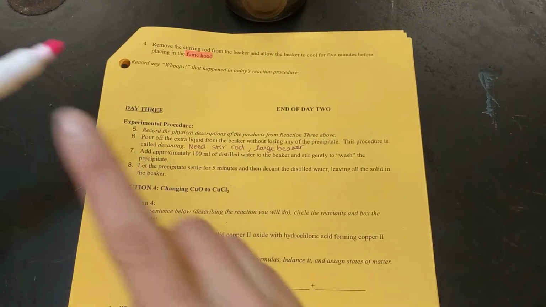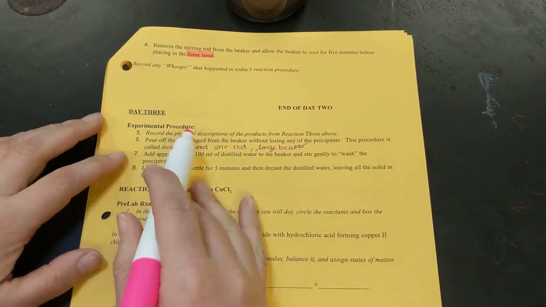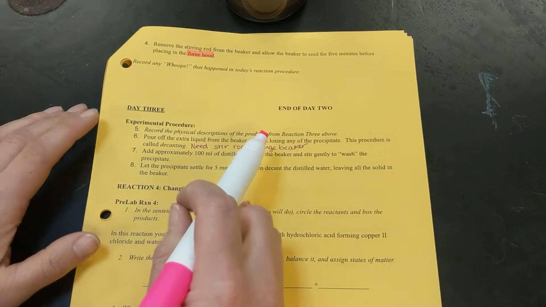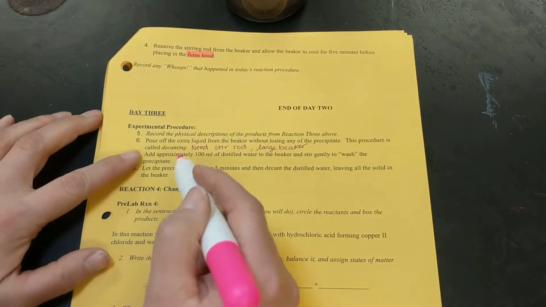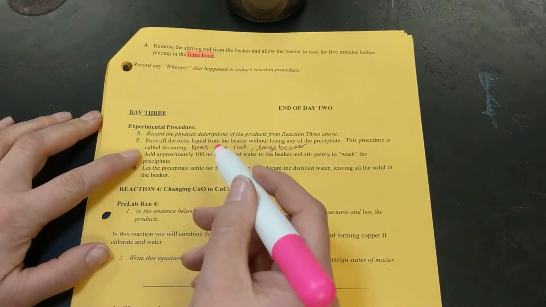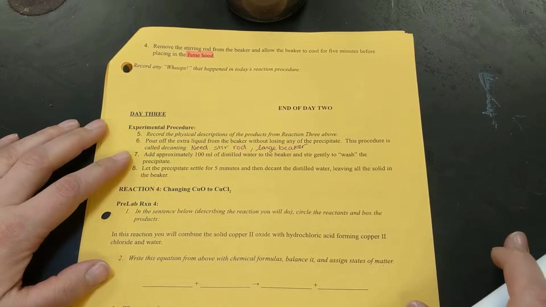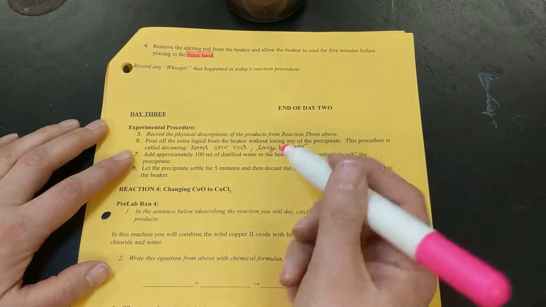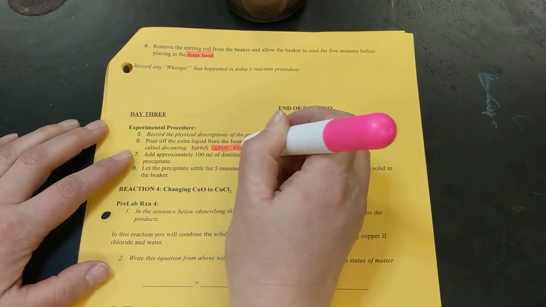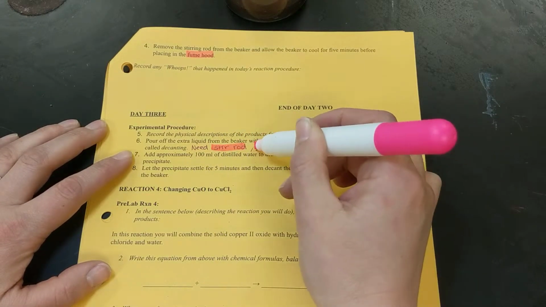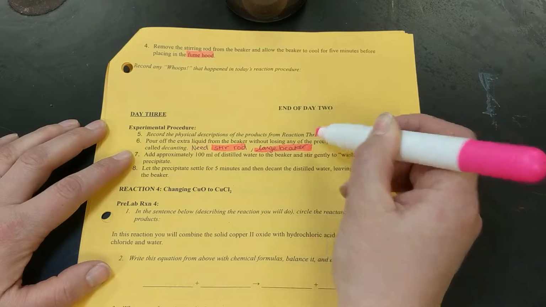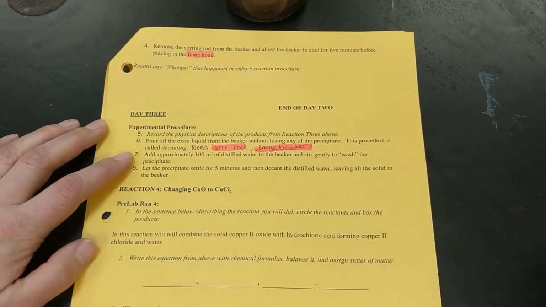So the materials that we'll need, it says that we want to record the physical descriptions of the products from reaction 3 above, so we record what our beaker looks like, then pour off the extra liquid from the beaker without losing any of the precipitate. This procedure is called decanting. To decant, we will need a stir rod, and we need a large beaker to pour off the liquid we want to decant off, and I'll show you how to do that.